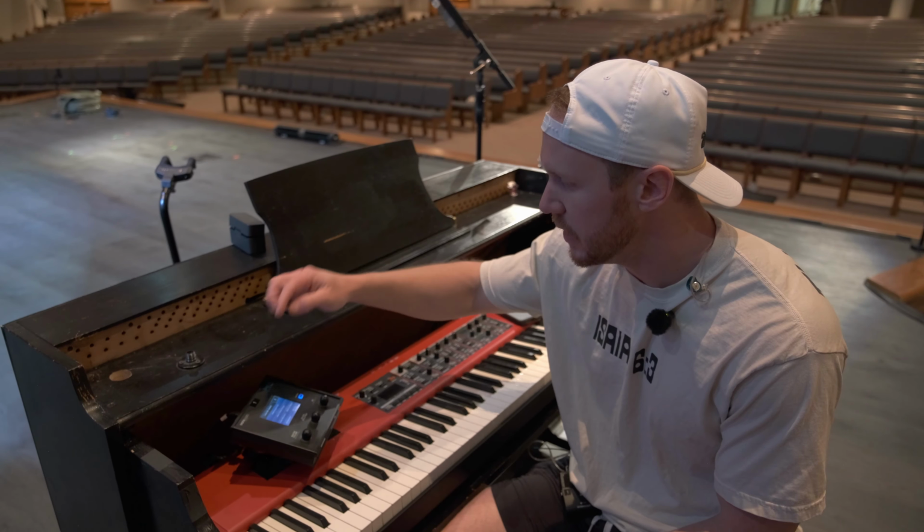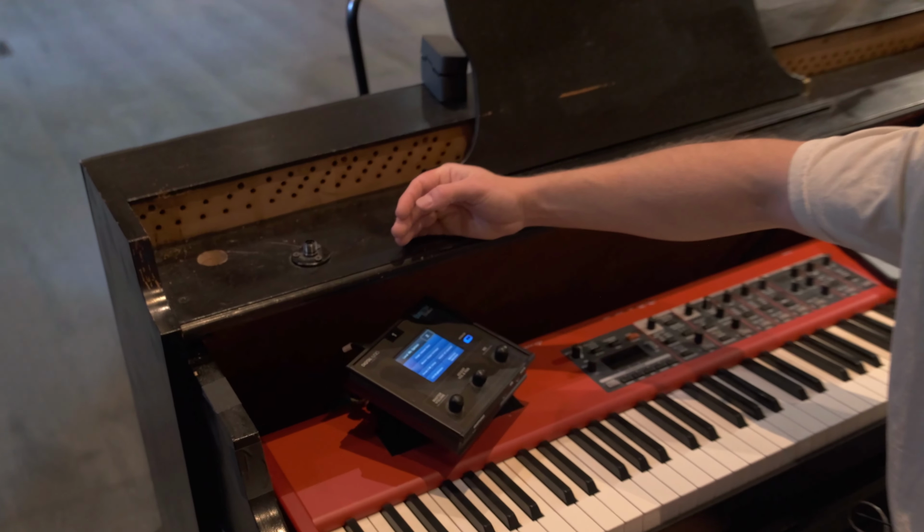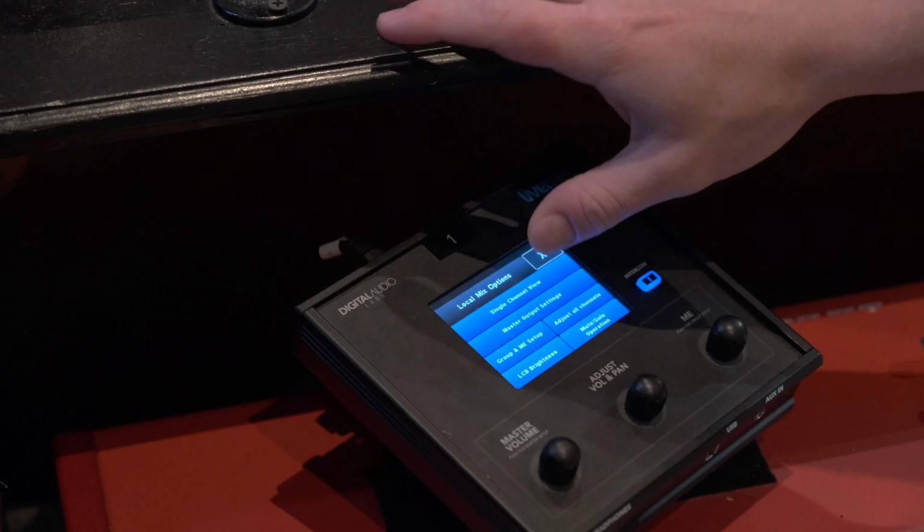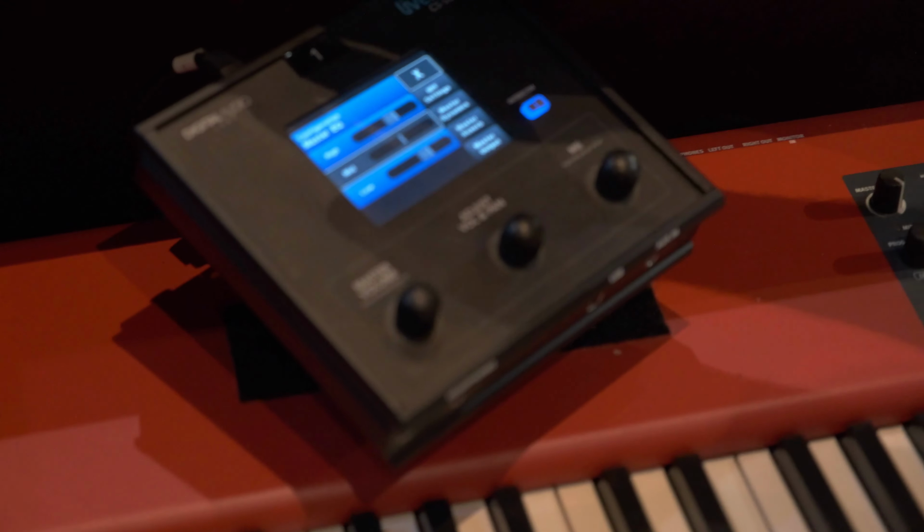So like I said, the two buttons here that you would really need to worry about: master output settings, group me settings. So I'm going to select master output settings here. First thing that pops up is the master EQ.